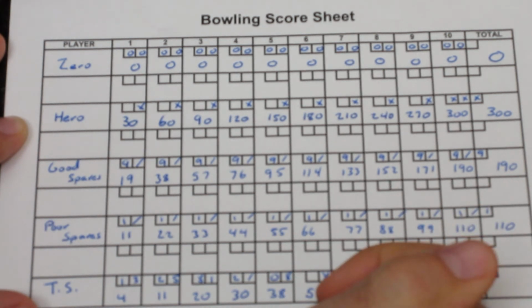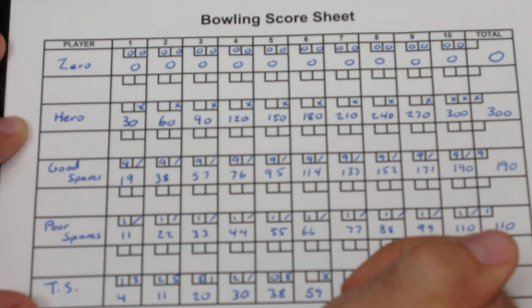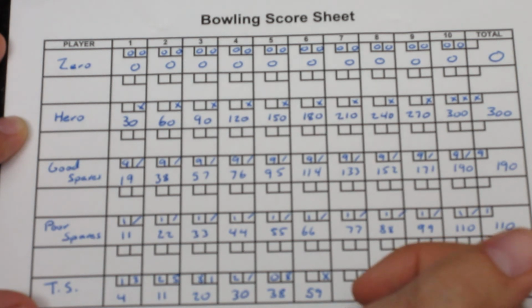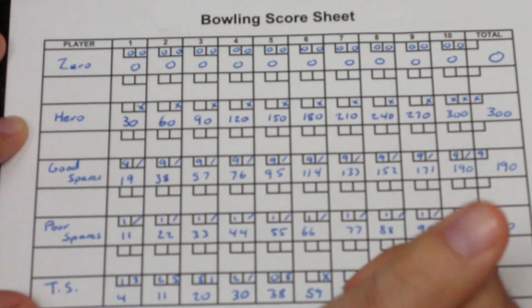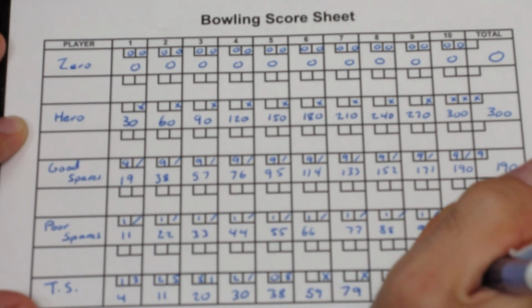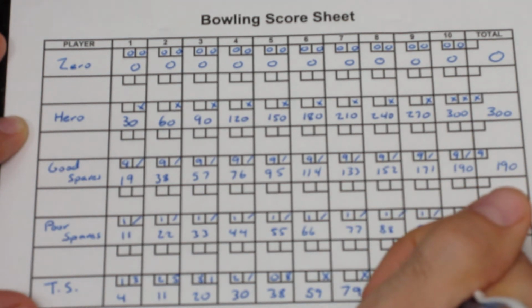Alright, so now I can score this frame too, because I have the next 2 balls I threw, so 10 plus 1 plus 9, because the spare is representing the 9 pins I knocked down to get the spare. So that'd be 20 points. Okay, for this one, I gotta wait for my next ball. 3. Okay, so 10 plus 3, 13.